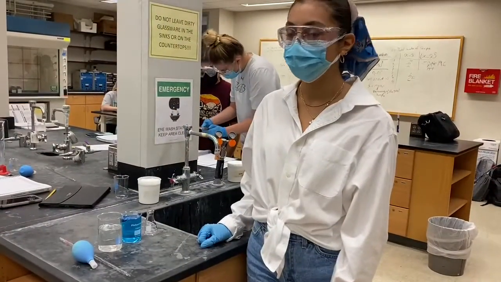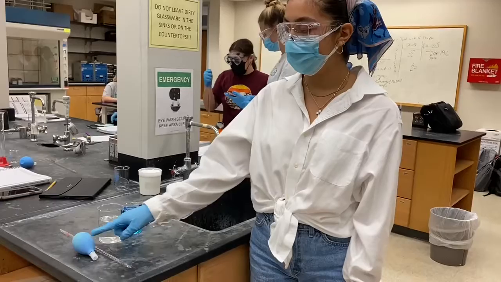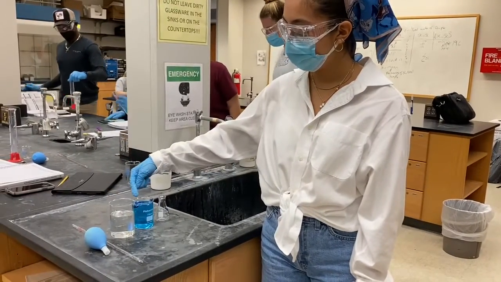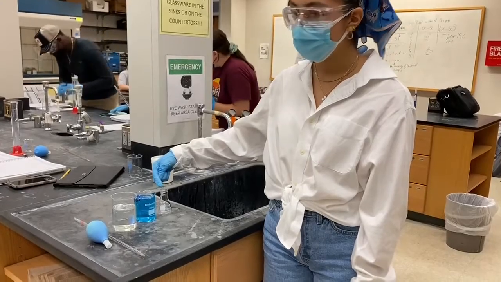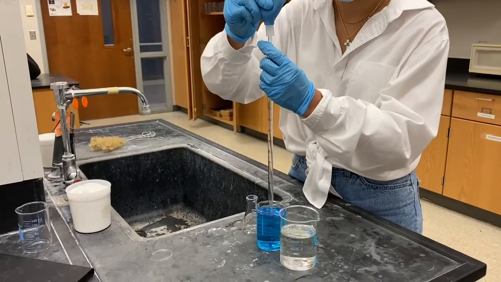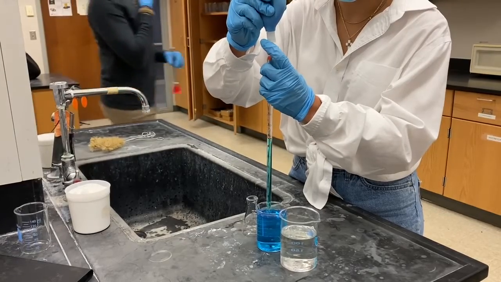For this experiment, we're going to be using a pipette and its bulb, a beaker full of solution, a beaker full of blue water, and a 50 milliliter Erlenmeyer flask. To prep our pipette, we will wash it out with water 3 times.